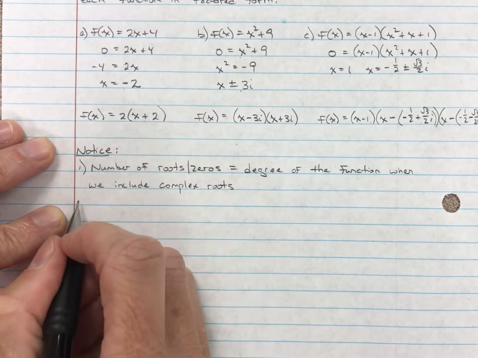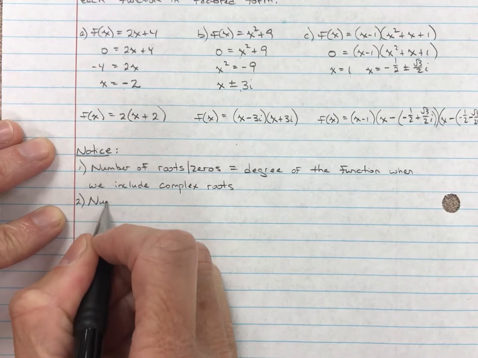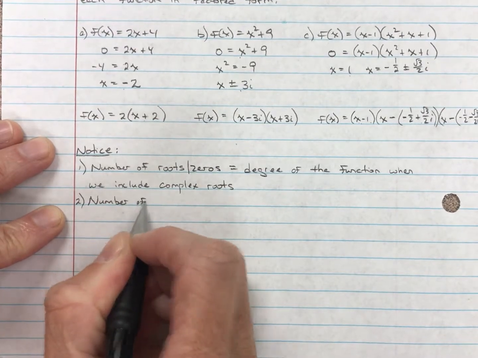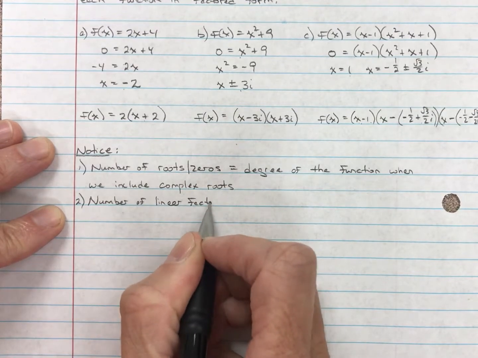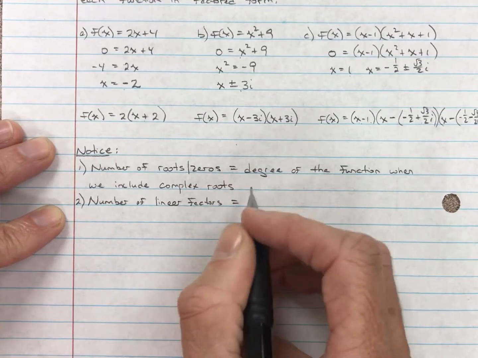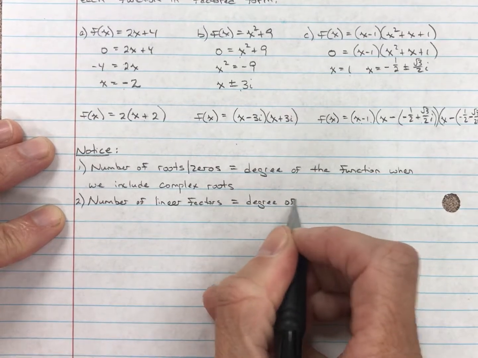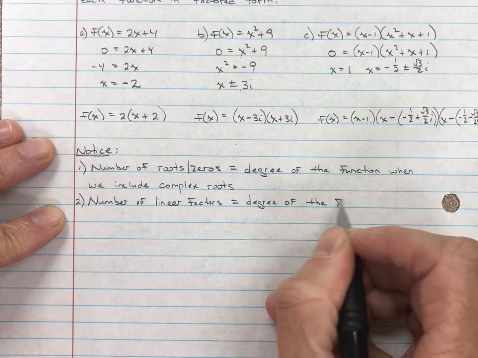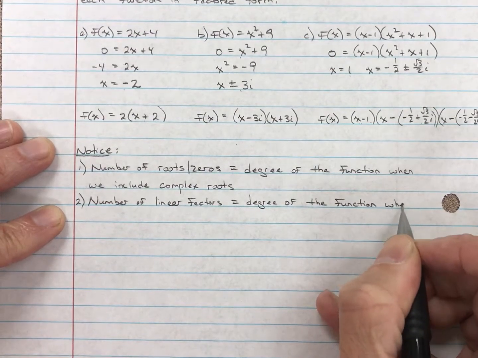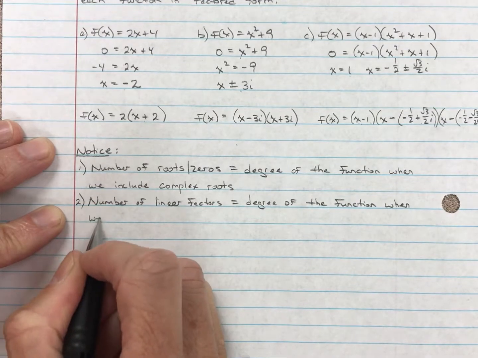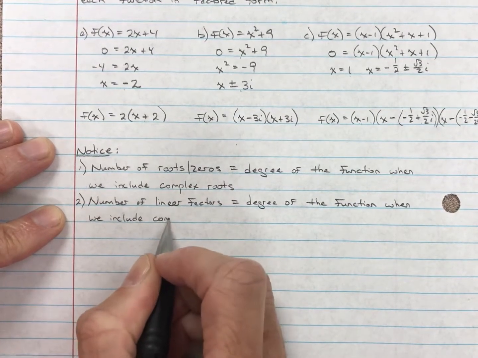Okay, number 2. Let's also notice the number of linear factors equals the degree of the function when we include complex roots.